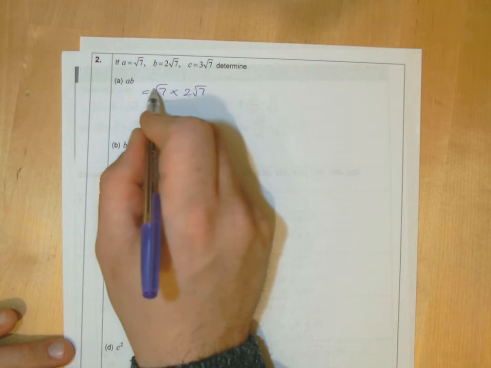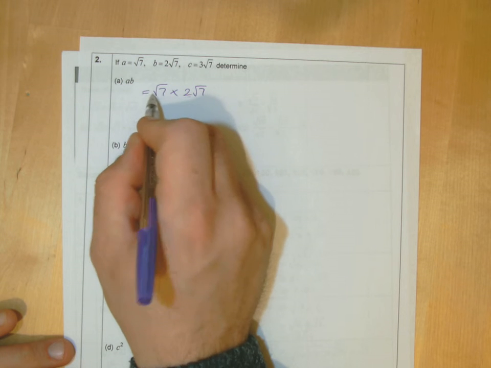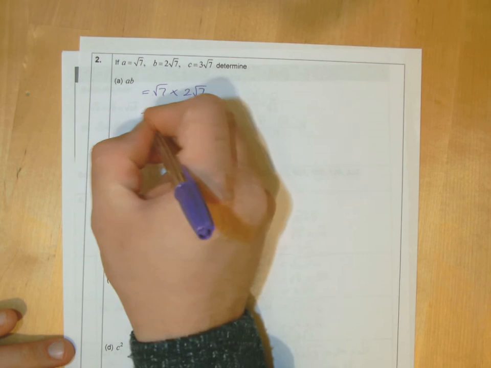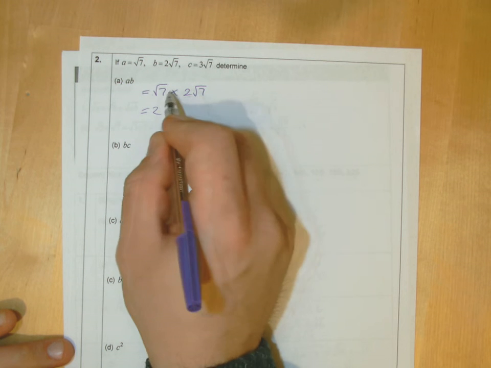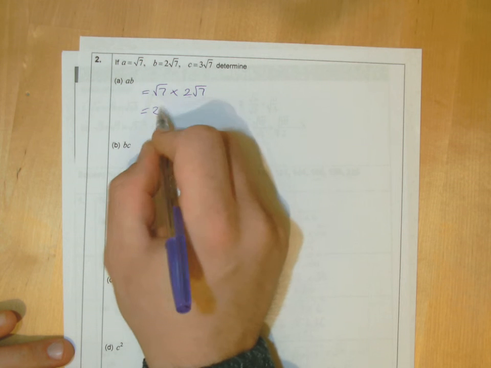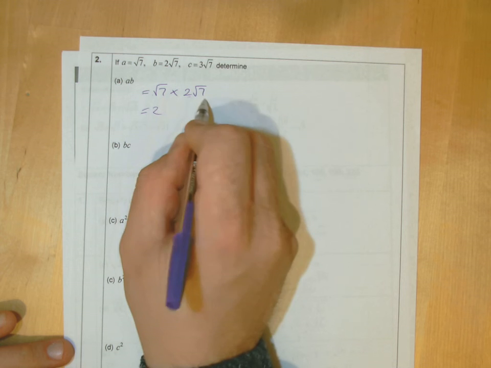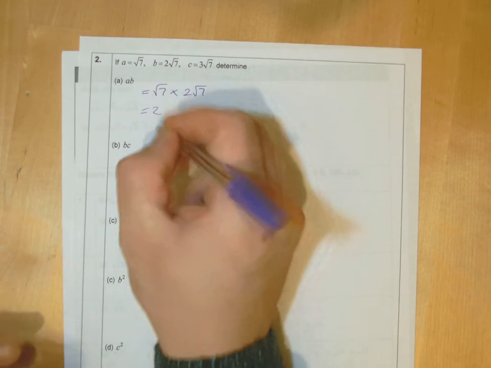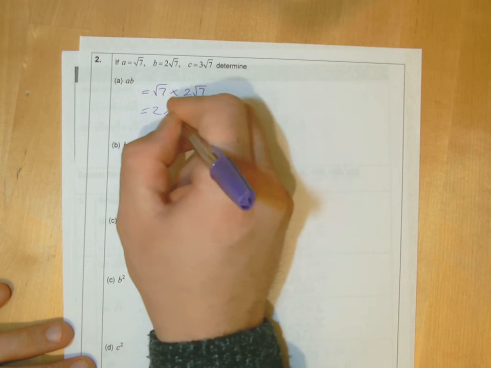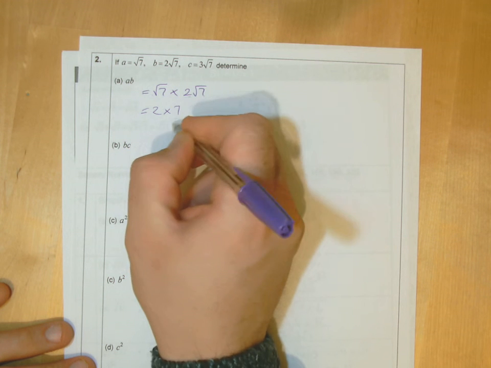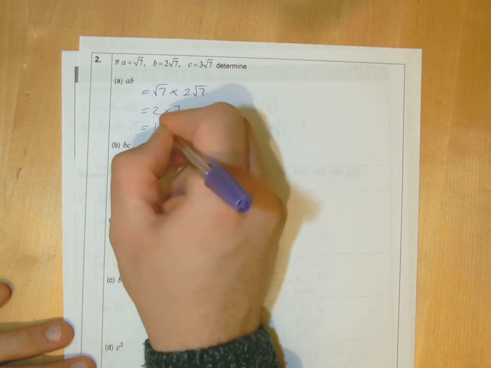It's not written, that's all. So you've got 1 times 2. So put the number in front, basically. And then you've got root 7 times root 7. Now remember that would become root 49, which is just 7. So when you times a root by itself, you get the number in the root. So it would be 2 times 7, which is 14.